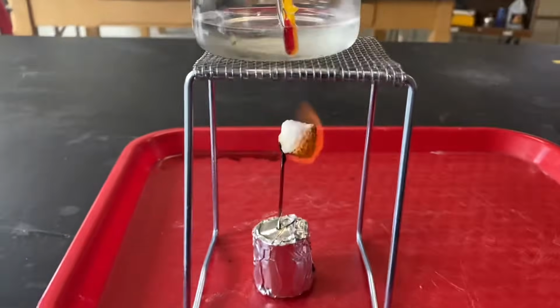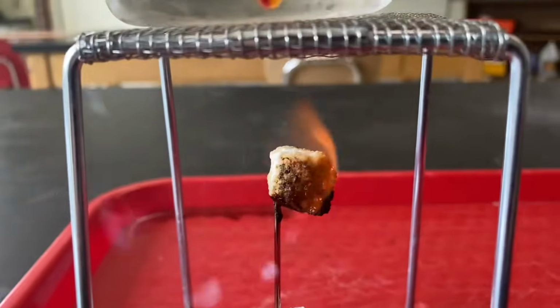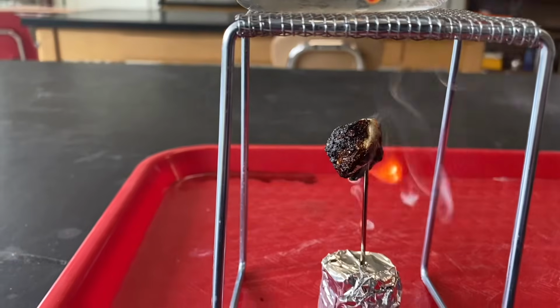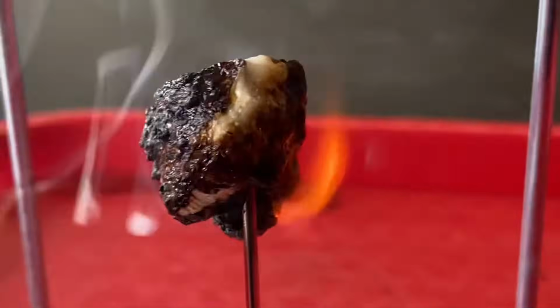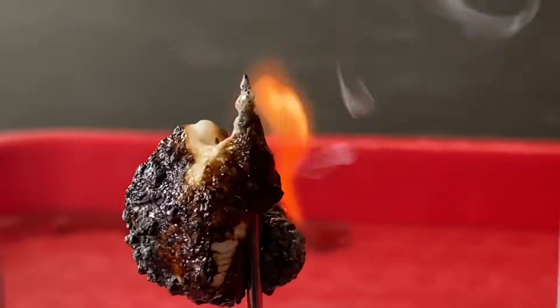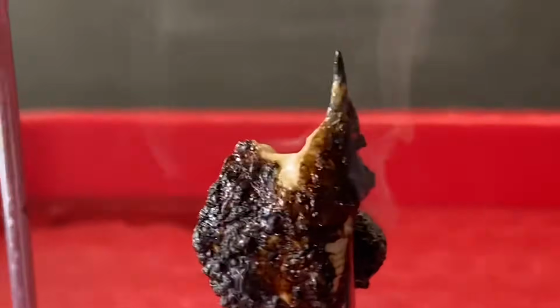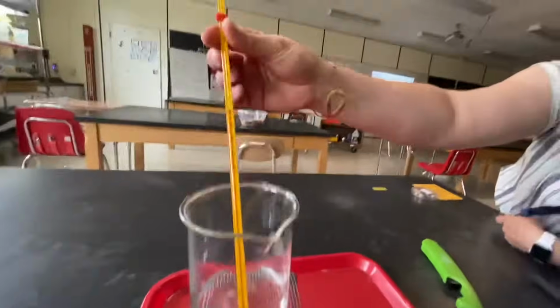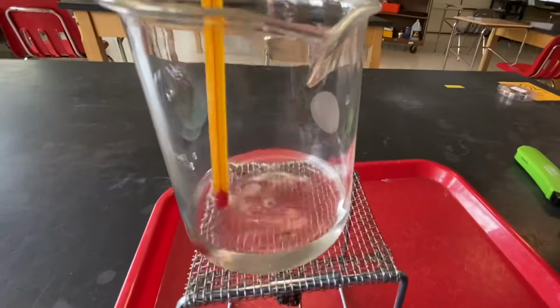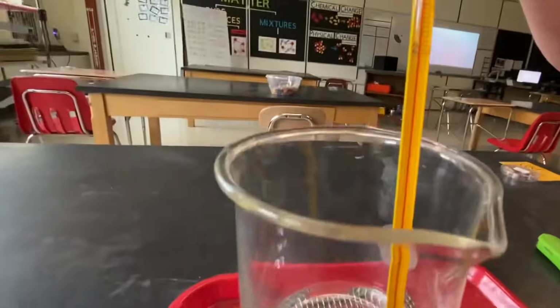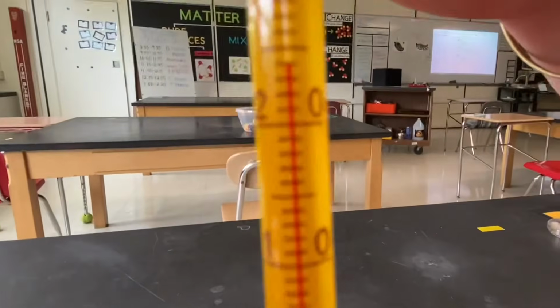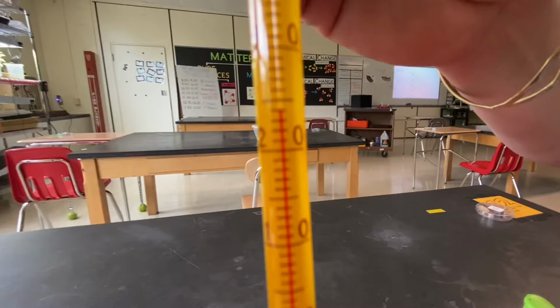We're going to burn the marshmallow. Marshmallows are mostly made of sugar, so we're watching the sugar burn. And when the marshmallow goes out, we're going to be looking at the temperature of the water above. So the marshmallow's out. We're going to stir up the water so we equally distribute all the heat, and we're going to measure the temperature of the water. The temperature of the water is 24 degrees Celsius.